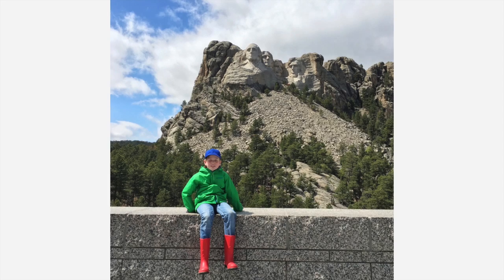Another thing is adding a foreground subject. And as you see here, the picture of Mount Rushmore with my son, this picture must have been taken 10,000 times, right? This itself is not a unique photo, but I wanted to include it because I think it's a nice way to show you the rule of thirds.